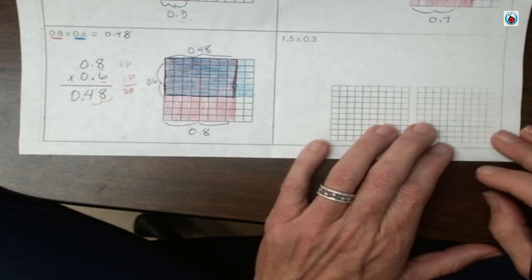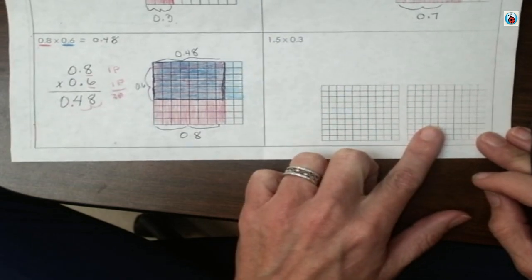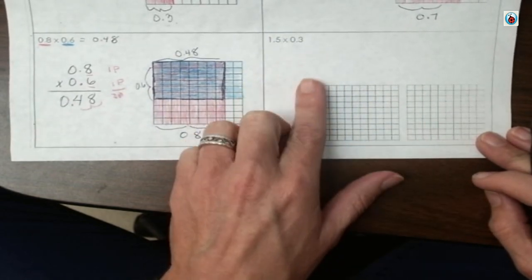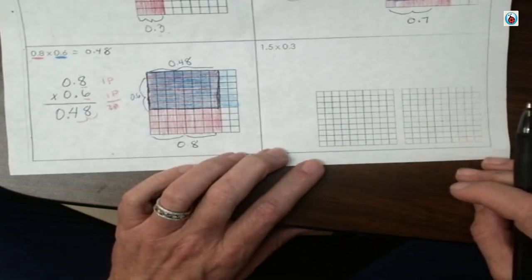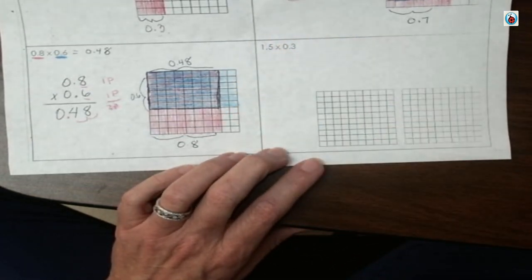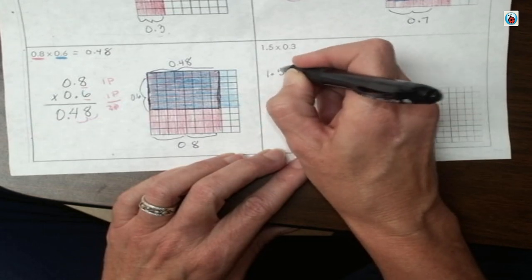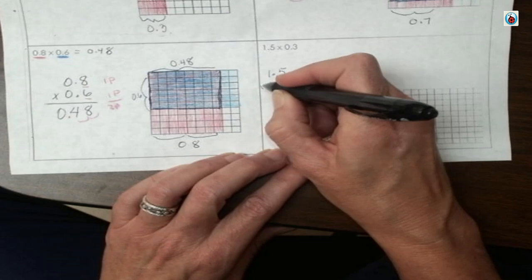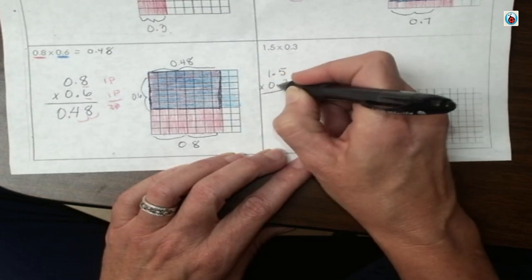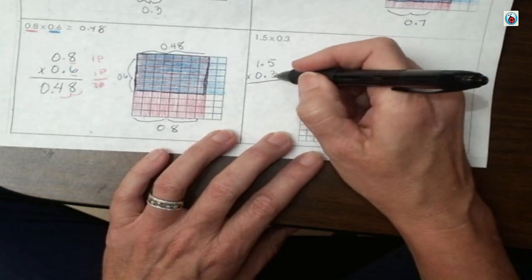All right, so this one's a little different. This one is starting with 1 5/10 being multiplied by 3/10. So we have 1 5/10, and we have to figure out how many sets of 3/10 there are in 1 5/10. So the first thing I want to do is use the algorithm, and they both have the same digit, so I'm just going to place them here. Now I am going to multiply and take care of my decimal at the end.